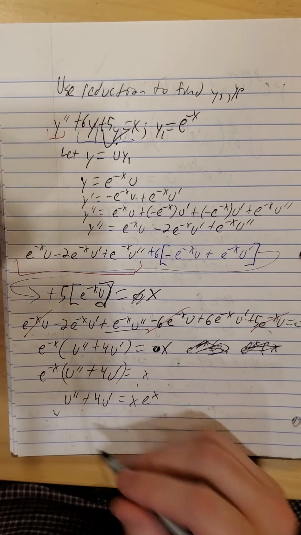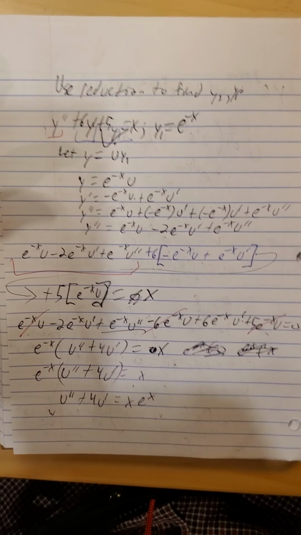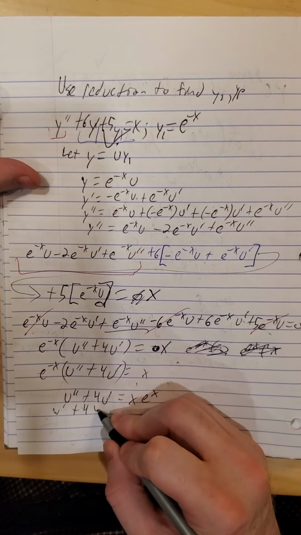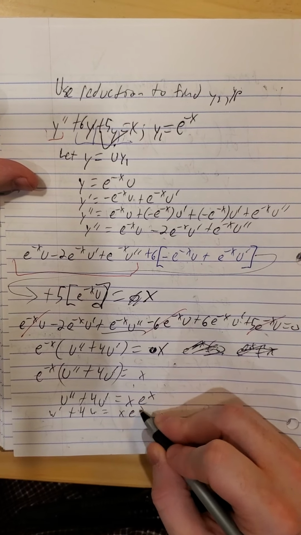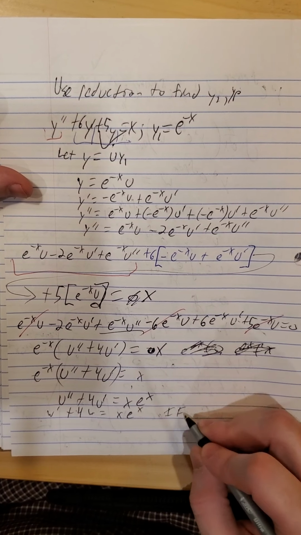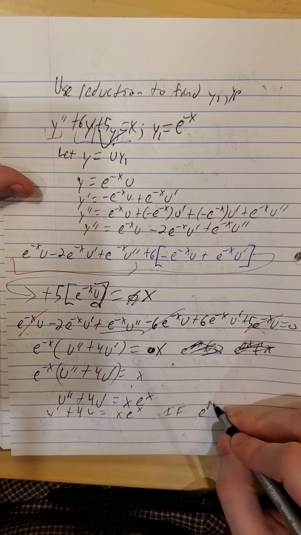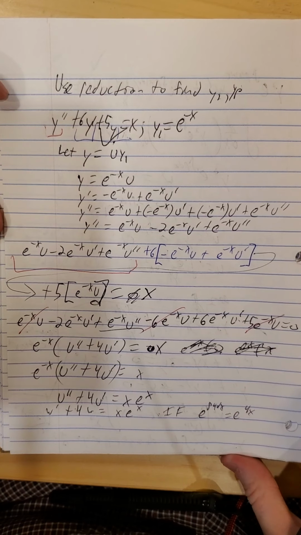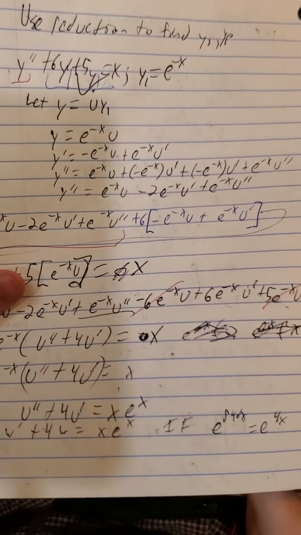Little w substitution. So tossing in our w's, we have w prime plus 4w is x e to the x. So our integrating factor here will be e to the integral of 4 dx, which is e to the 4x. So everybody is going to get an e to the 4x.